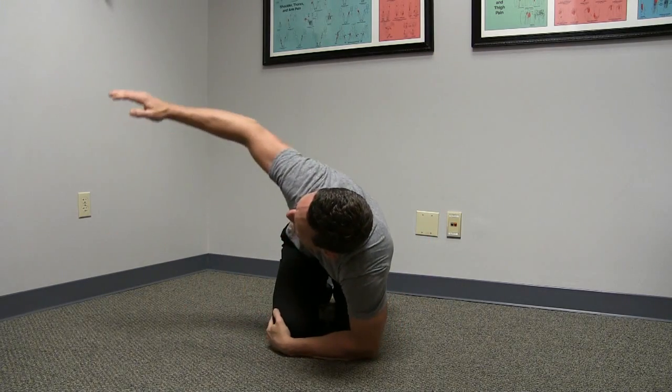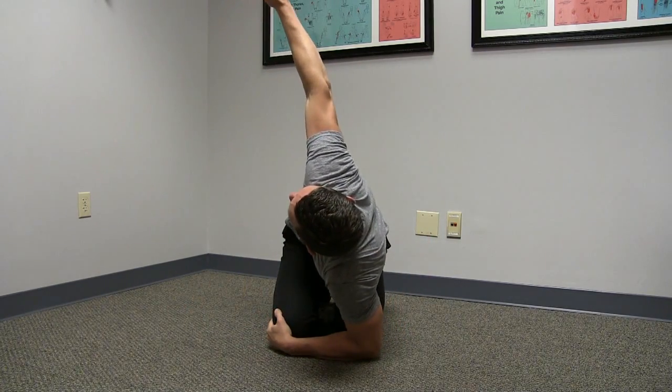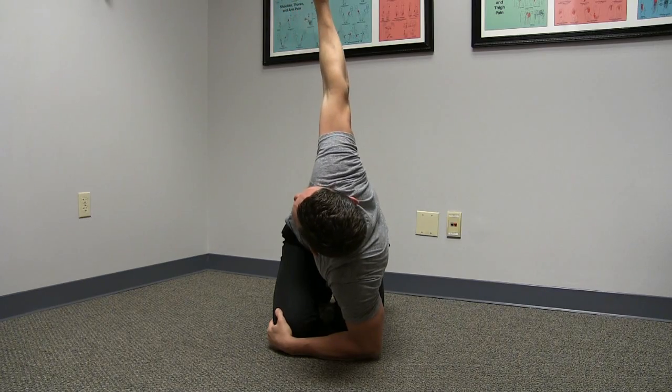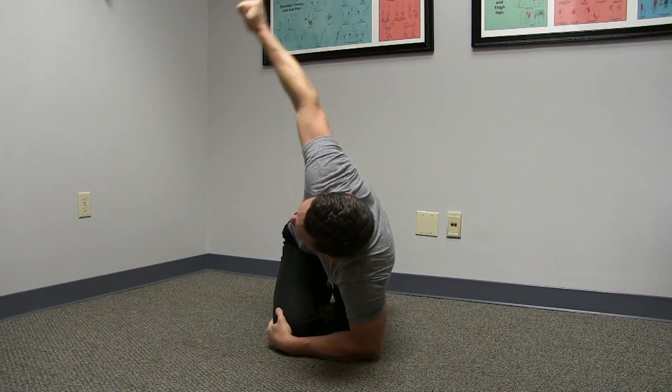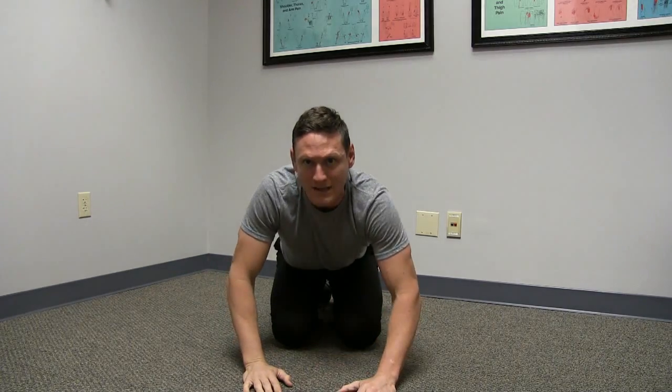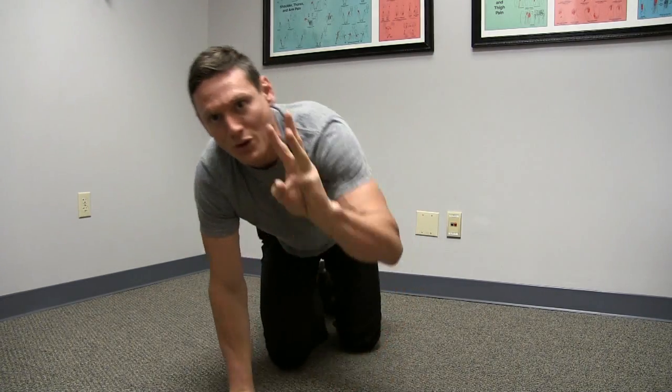I'll show you on the other side here. We're going to come up, really bringing that shoulder blade back, trying to feel the stretch through the mid-back. So those are your three options.